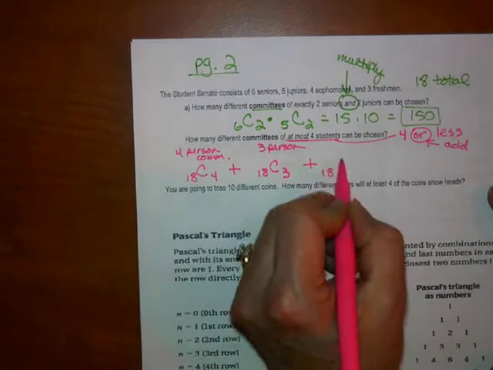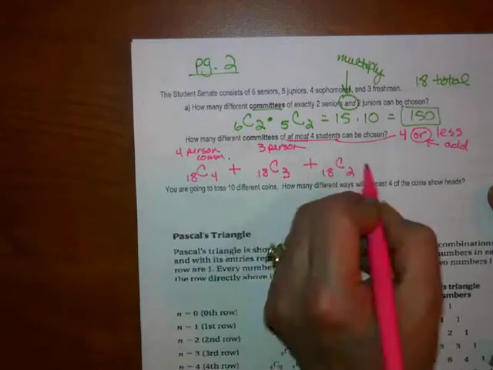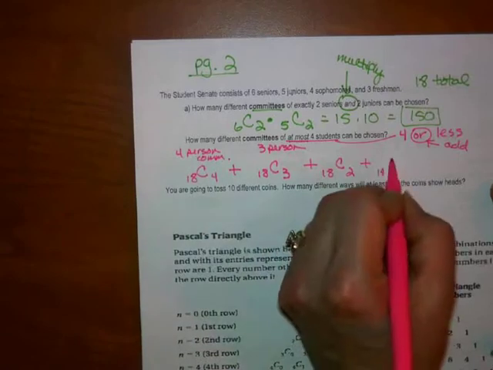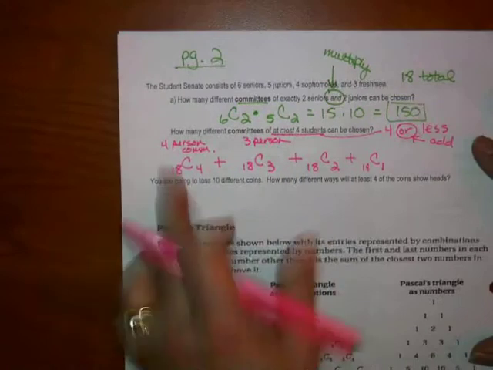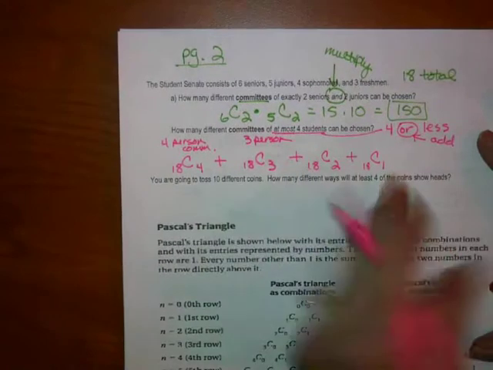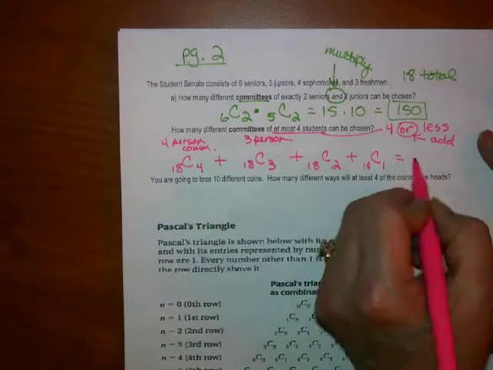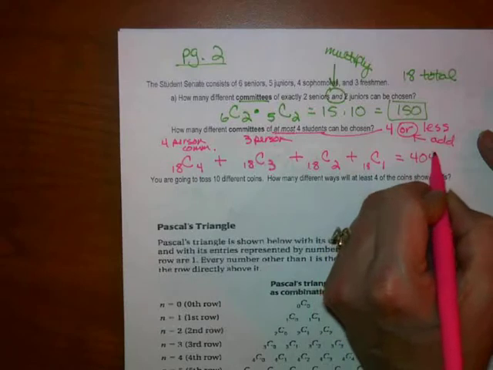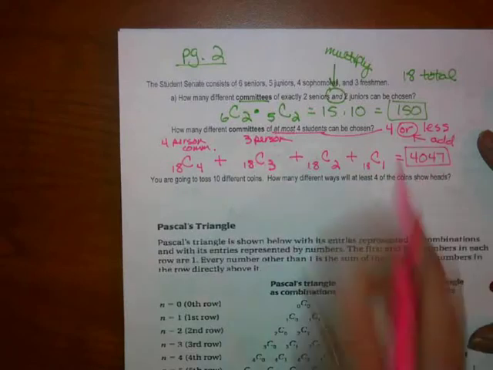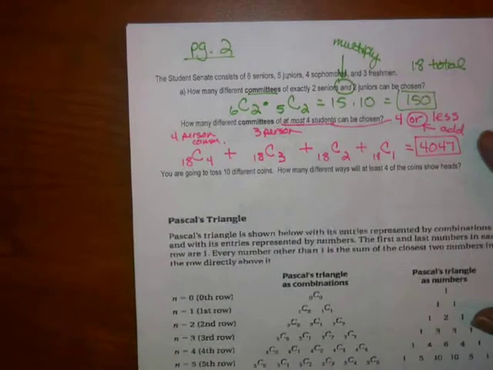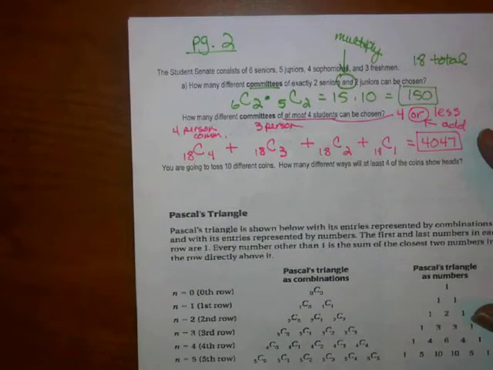Then I'm going to add to it the possibility of a 2-person committee. So I have 18 people choose 2. And the last one could be a committee of 1. You never know. 18 people choose 1. So you just go on your calculator and you do all of those and you add them all up, and there's 4,047 ways that you could choose committees of at most 4 students, or 4 or less. That's a lot of ways.